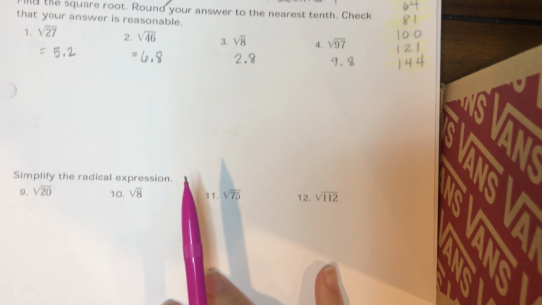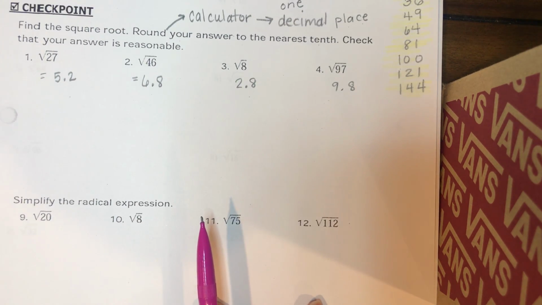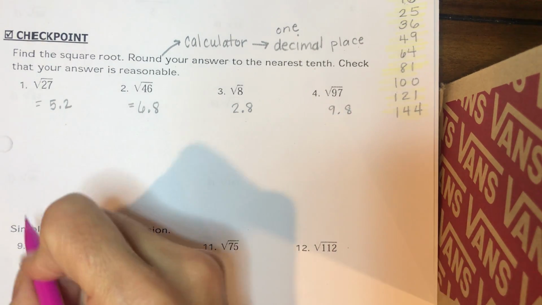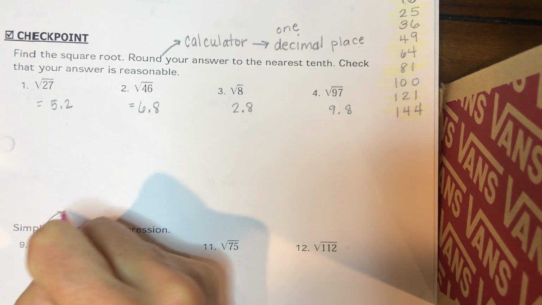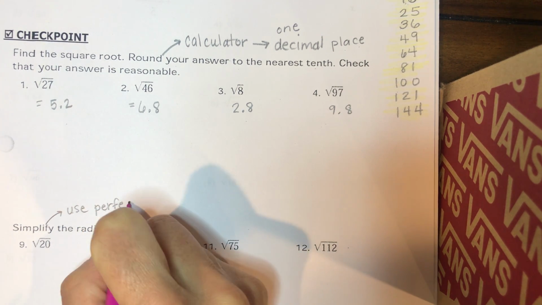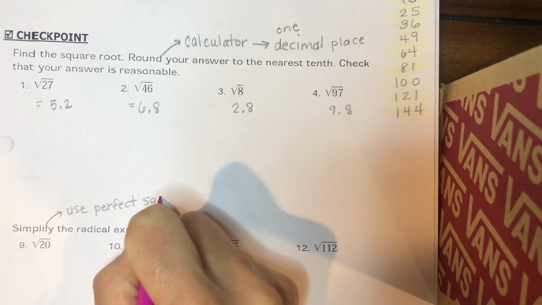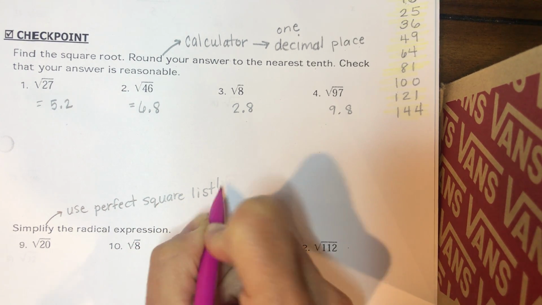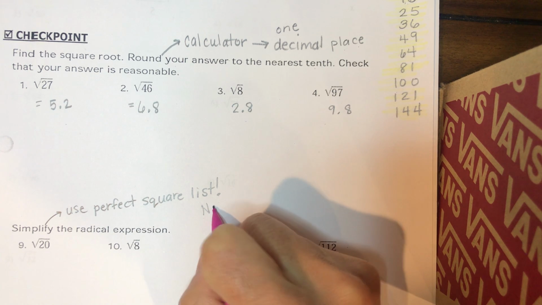Now the next part where it says simplify the radical expressions, that's where we need to refer to our perfect square list. Simplify means use your perfect square list. No decimals allowed.